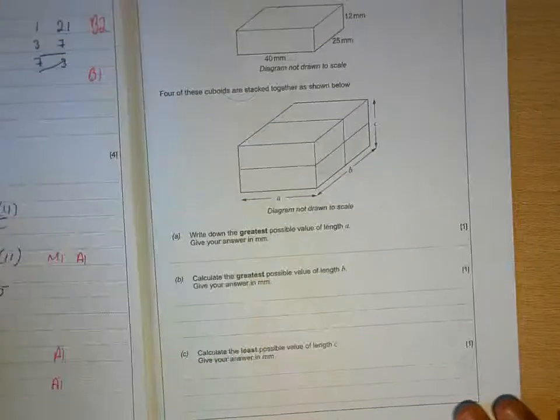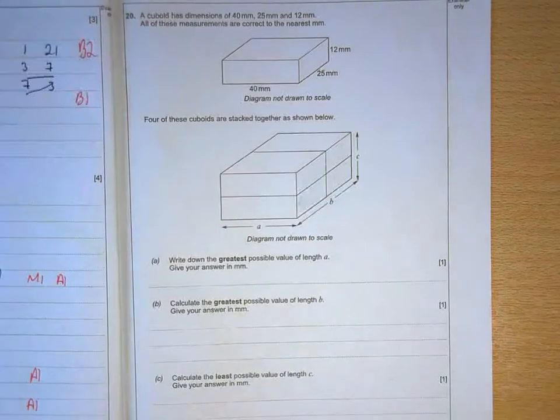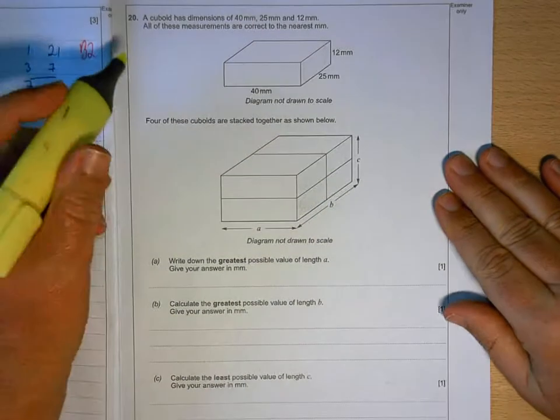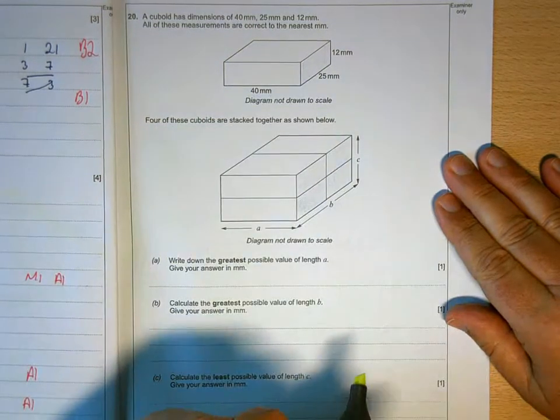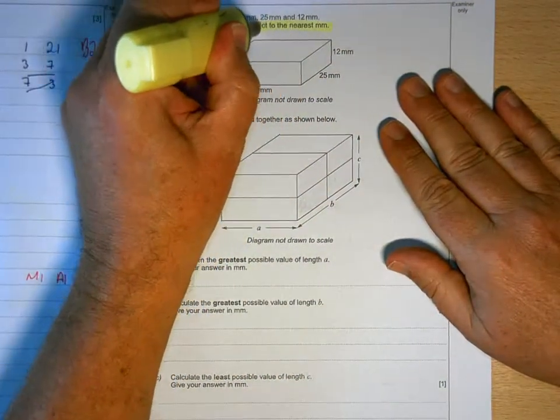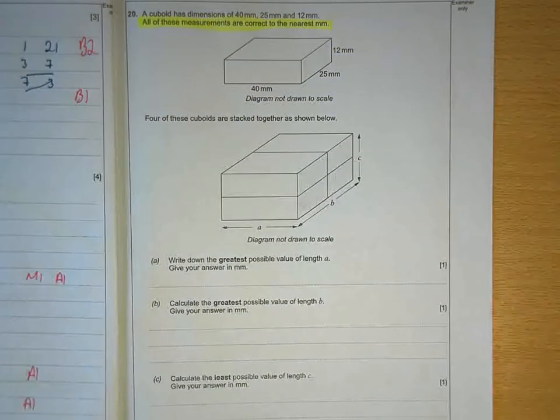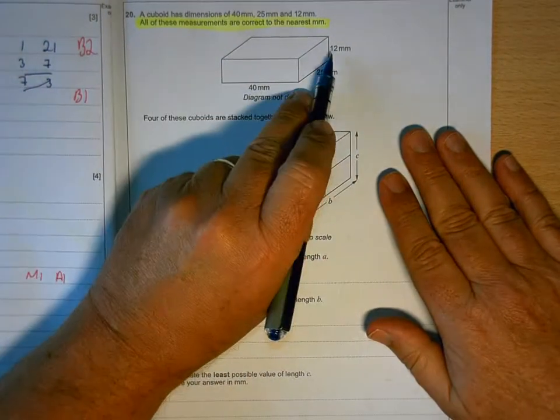Then the final question on the paper is one of these questions where you need to be asking yourself, does this look too easy for the last question on an intermediate tier paper? The cuboid has dimensions of 40 millimeters, 25 millimeters and 12 millimeters, and the trigger for this question is the second line. All of these measurements are correct to the nearest millimeter. So they've been rounded, and when they've been rounded, it means that that height there could be less than 12.